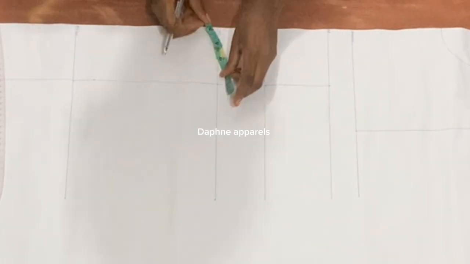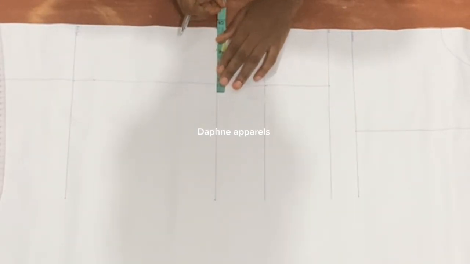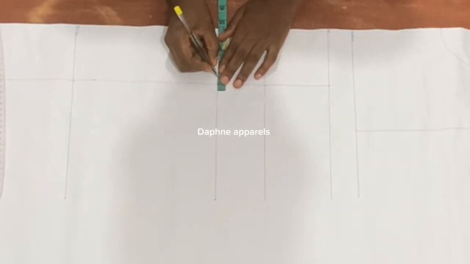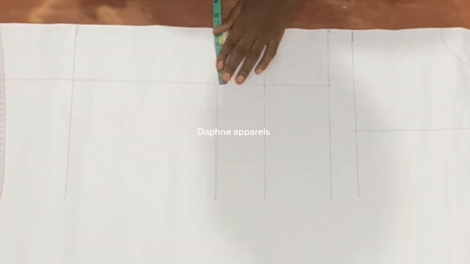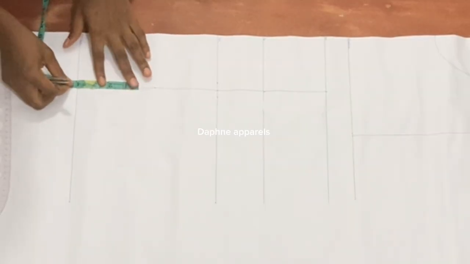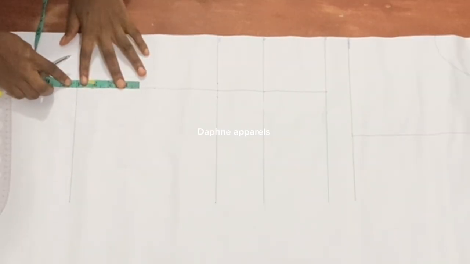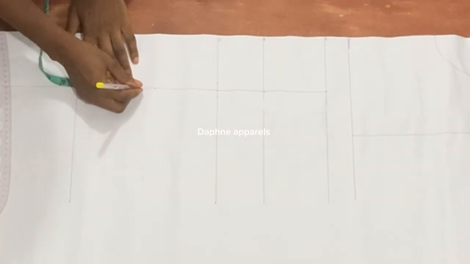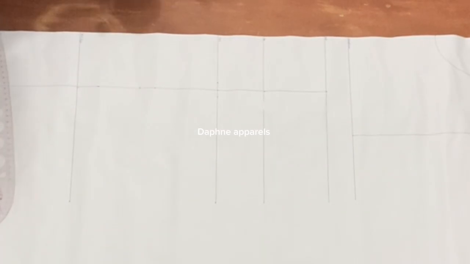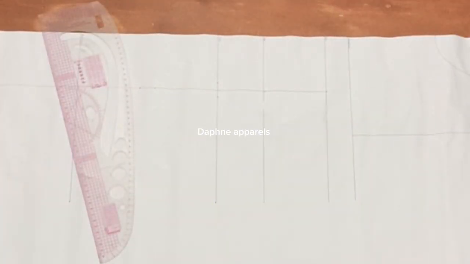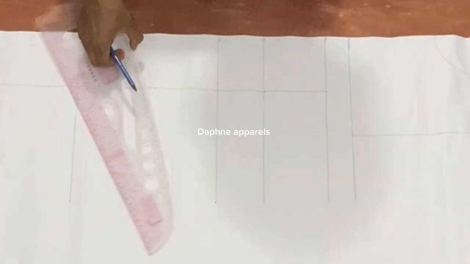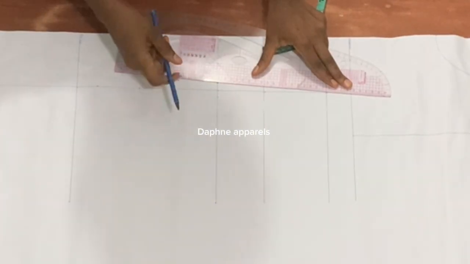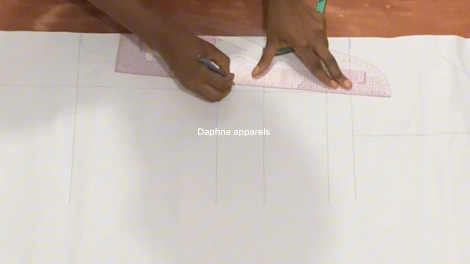After connecting the straight line, go over to your waistline and take your dart, half inch on the left, half inch on the right. Step up from your hip line by 4 inches and make a point. After making the point, go ahead and connect your dart like this.